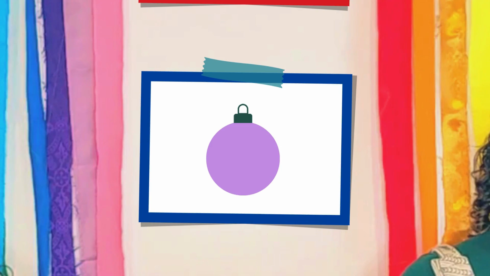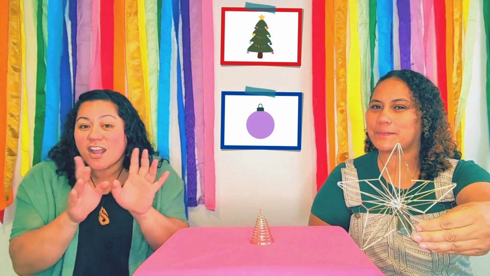Clue tuarua, right here. What does that look like to you? Ooh, well done. A Christmas bauble. All right, our final clue. Clue tuatoru is right here next to us. Do you know what this is? Ai ka whai, it's a Christmas star. That's all 3 clues. We have a Christmas tree, a Christmas bauble, and a Christmas star.